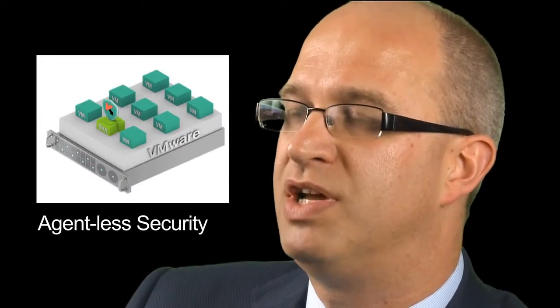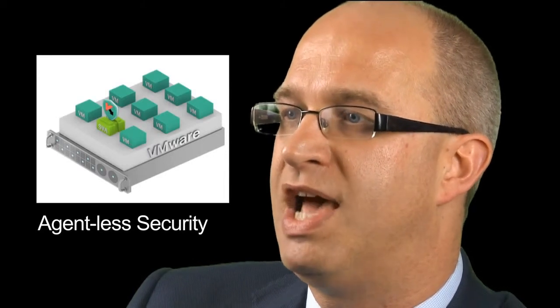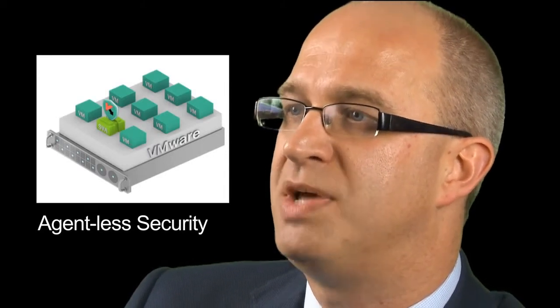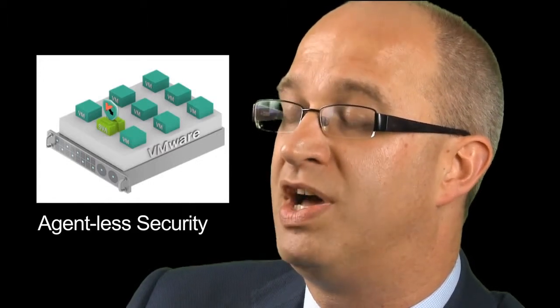In this environment, you load Kaspersky Security for Virtualization on its own virtual machine as a single instance. This would then protect all the other virtual machines in the environment without a need for an agent. This gives us several advantages, the first of which is speed. You can get this up and running very quickly.